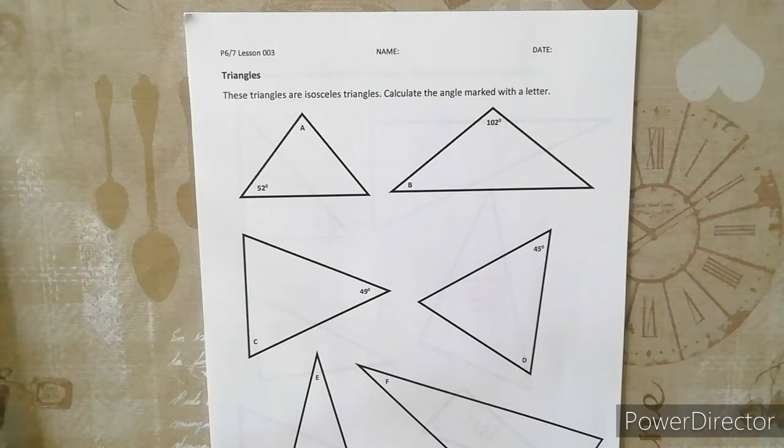The first one is an equilateral triangle, and there's a clue in the word equal. That tells me that all 3 angles are equal in size and all 3 sides are equal in length.